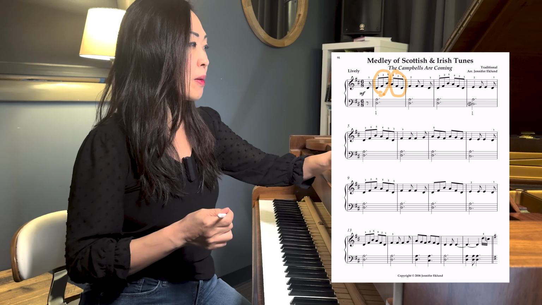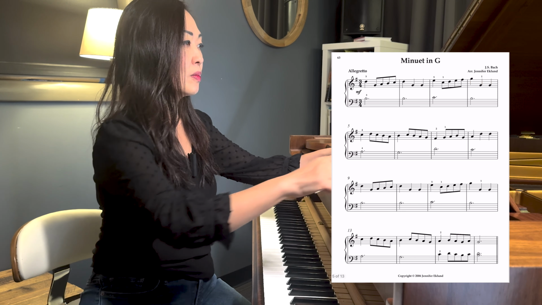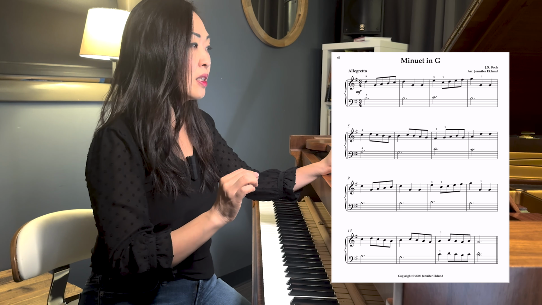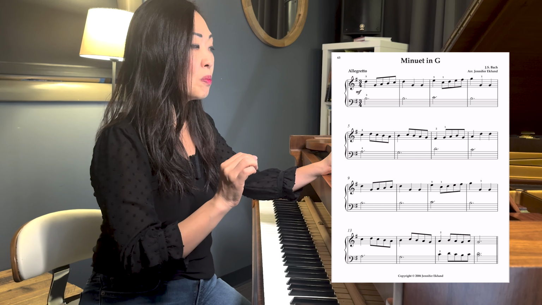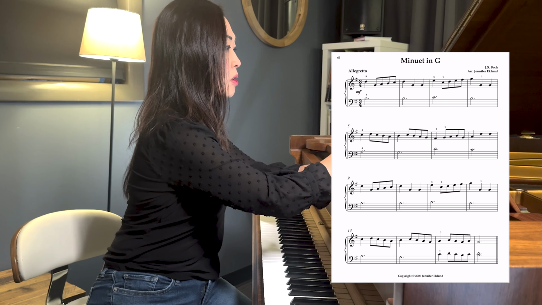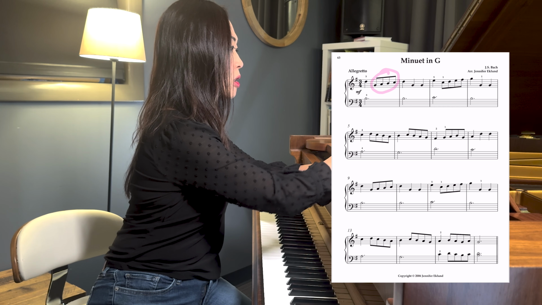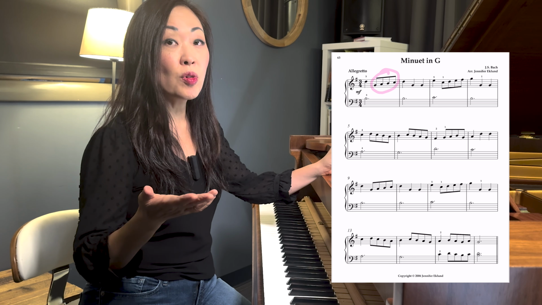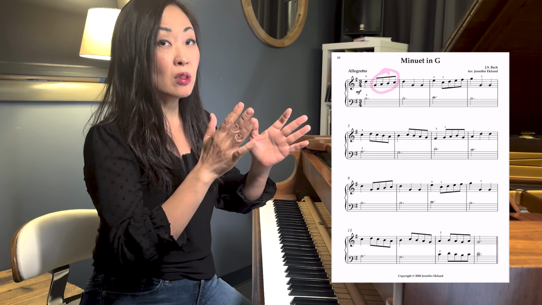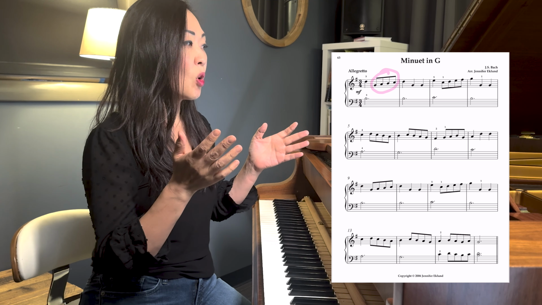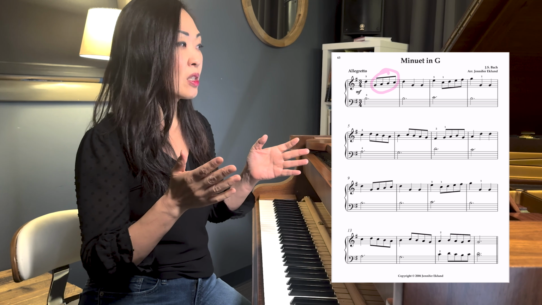Let's look at another example. Minuet in G by Bach. 3/4 again. And you can see the beams over 4 eighth notes. It can be broken into 2 and 2 as well, or it can have 4 eighth notes.